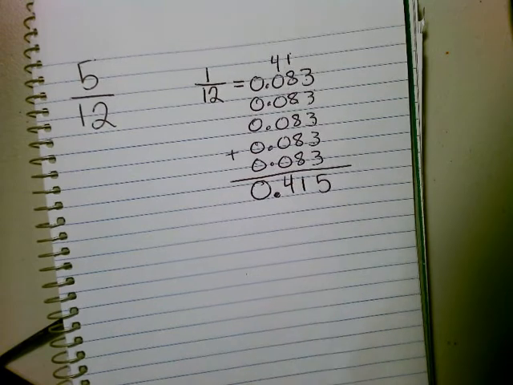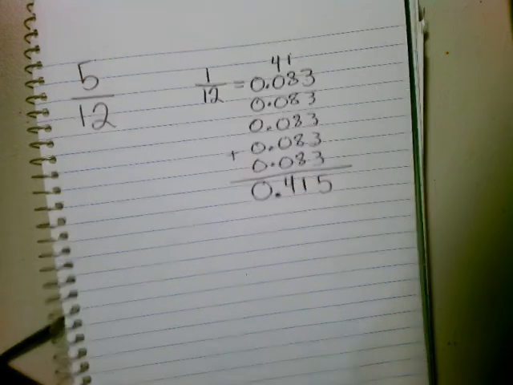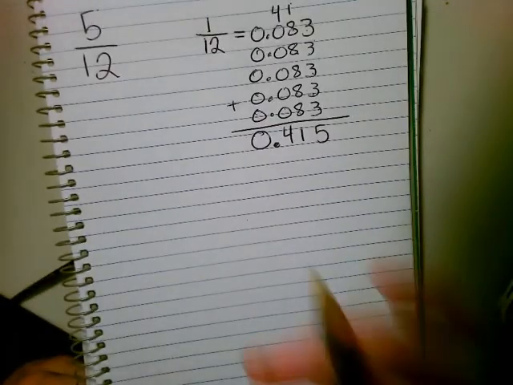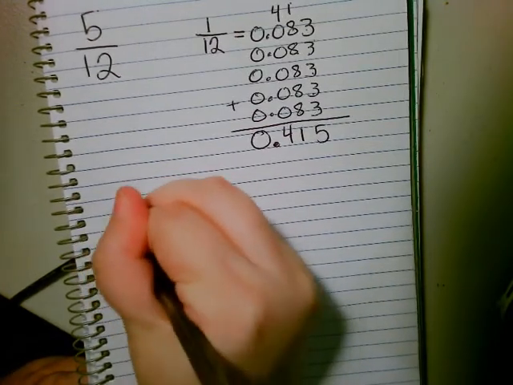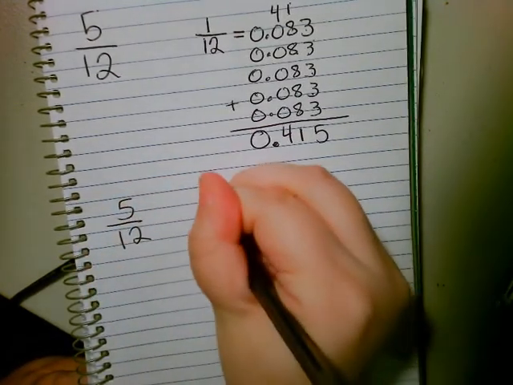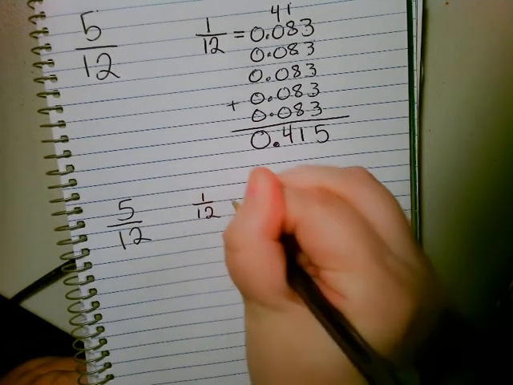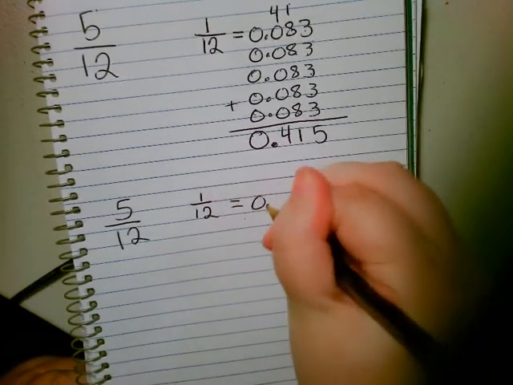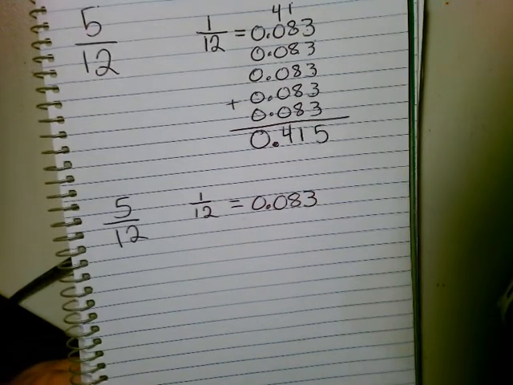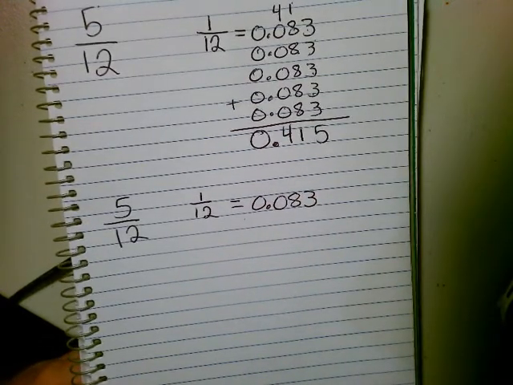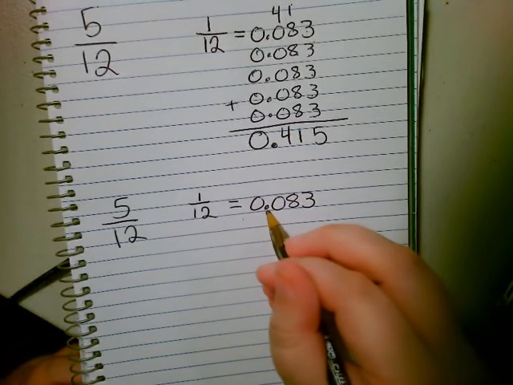Now we can get the same answer by using multiplication. So when we're doing multiplication, we start off the same way. So we find our unit decimal, 1/12, and that equals 0.083 or 83 thousandths. For multiplication, what we do is we have to get rid of this decimal first.